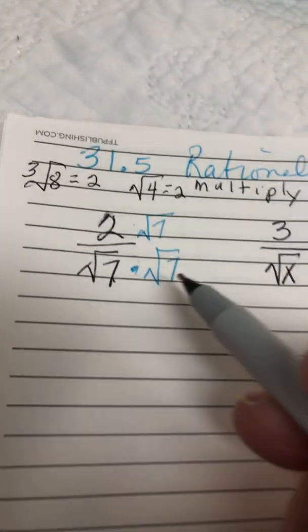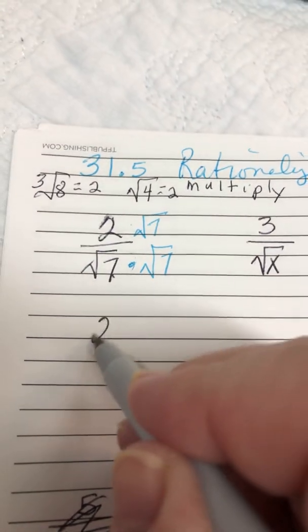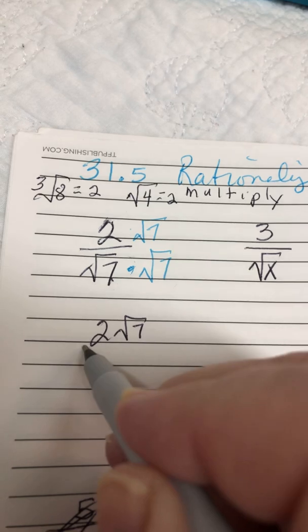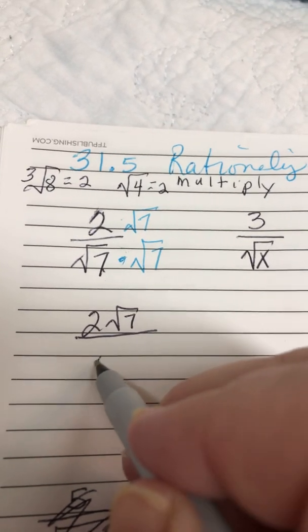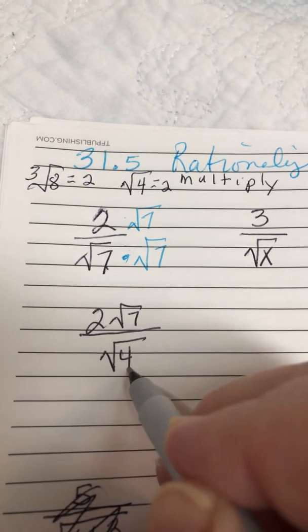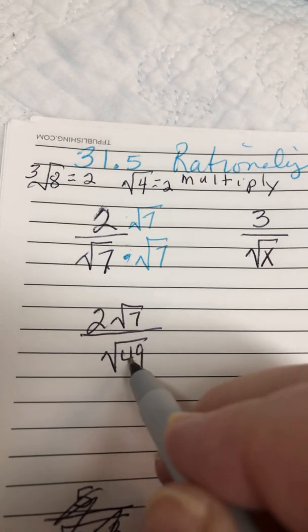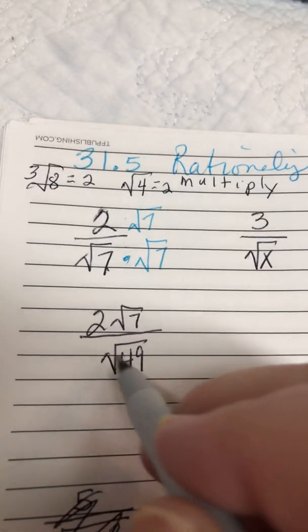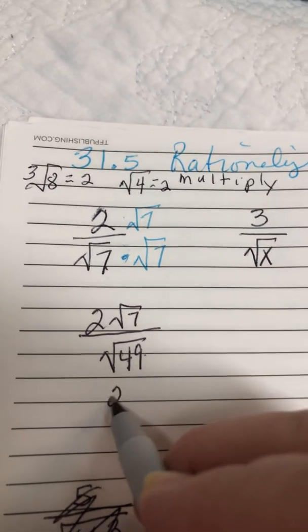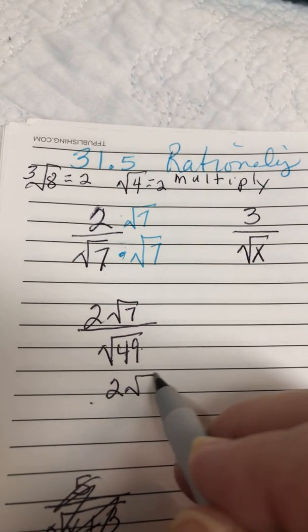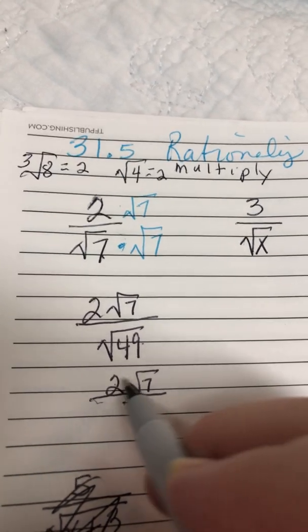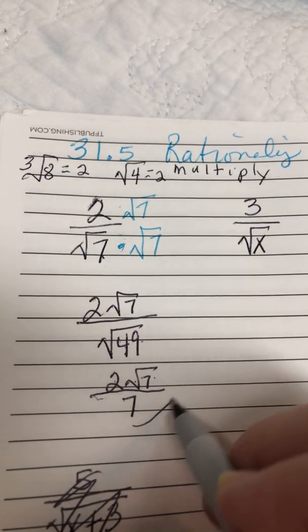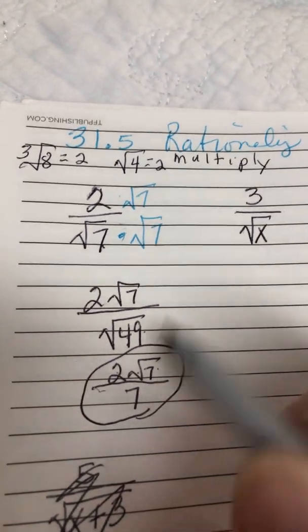So now, on top, we have 2 times the square root of 7. And that can't be completed. We don't know the square root of 7. On the bottom, we have square root of 49. And this part, we can complete it. Square root of 49 is 7. So our final simplification of this, or rationalizing it, is that 2 times the square root of 7 over 7 means the same thing, but we now no longer have the radical in the denominator.